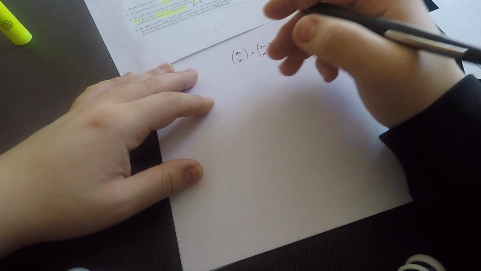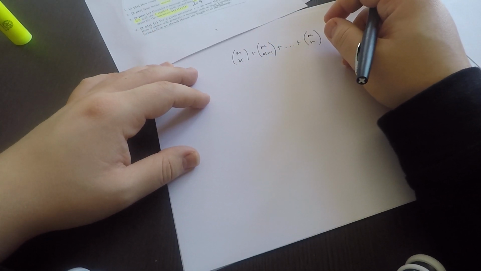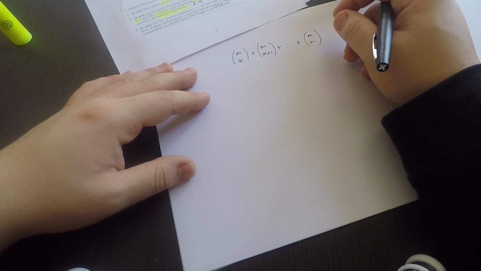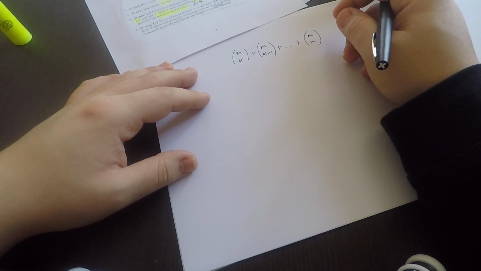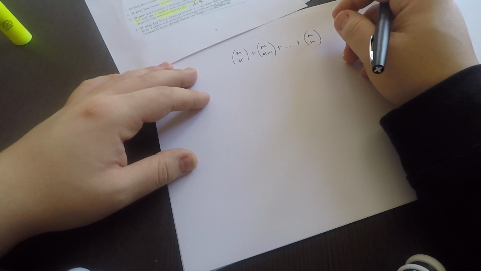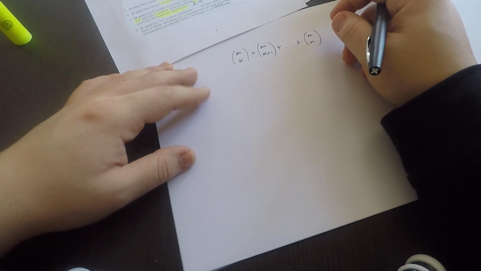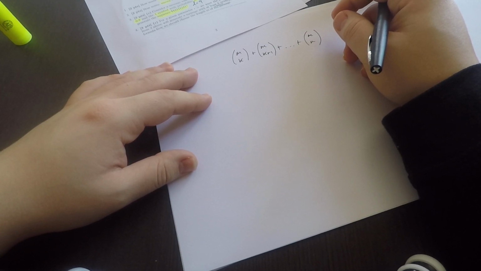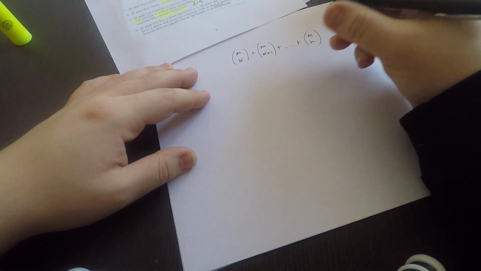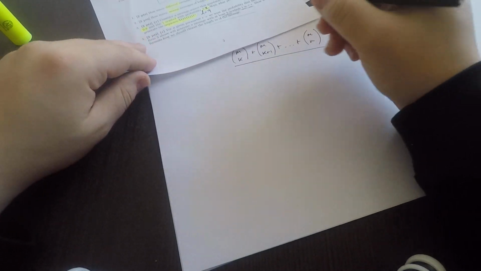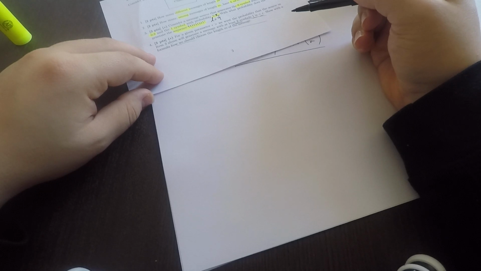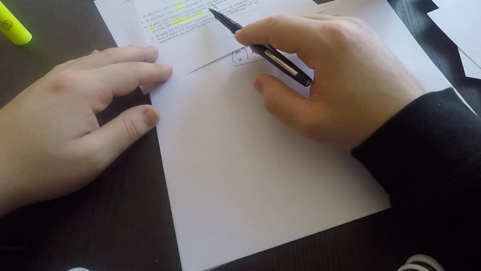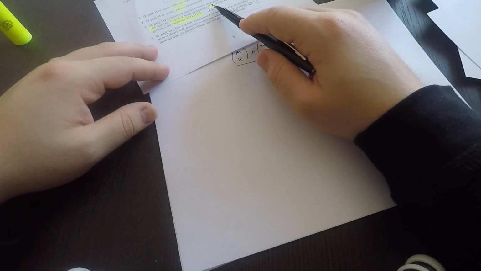Now I need to divide this by the entire size of that set. So the entire size of that set would be, let's see, okay, so if we go back to here, we have this 0.2 as opposed to 0.1, so that 0.2 with length 9.